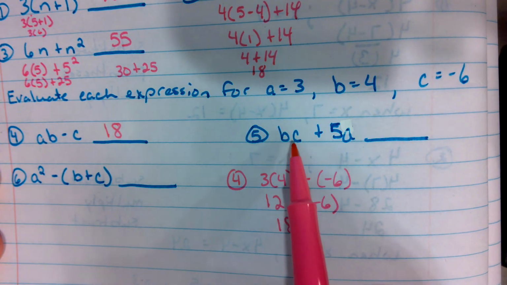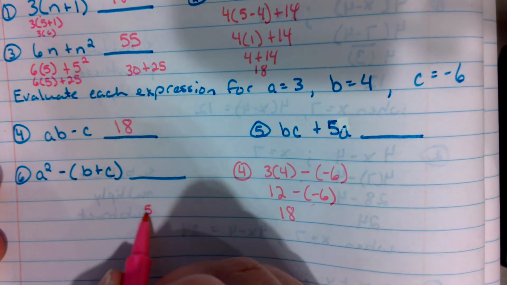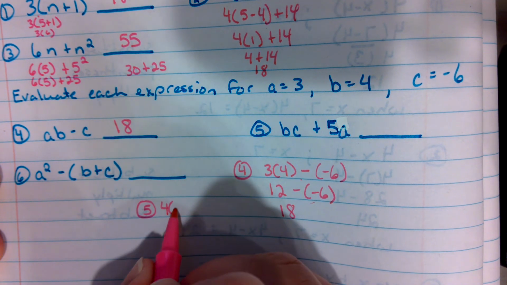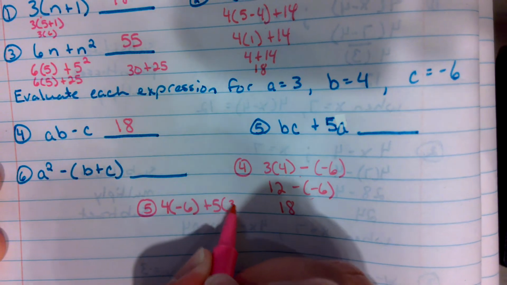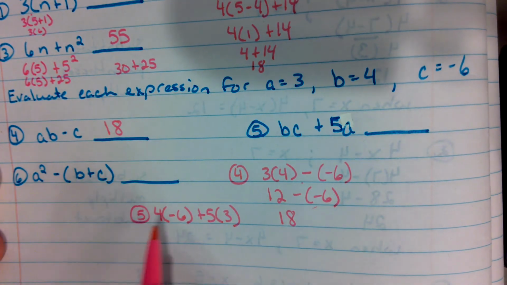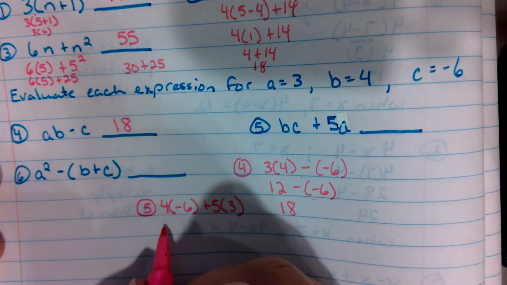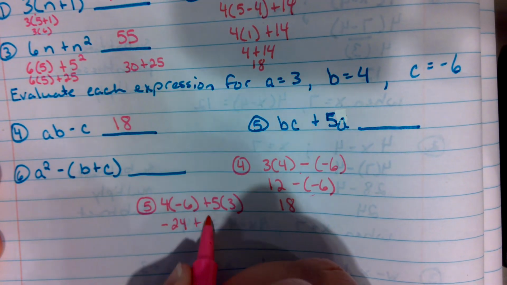Number 5, BC plus 5A. All right, 5 right here. B is 4 times my -6 plus 5 times A is 3. All right, I'm going to have 2 multiplications here, and I'm going to multiply them. 4 times -6 gives me -24, plus 5 times 3 is 15.